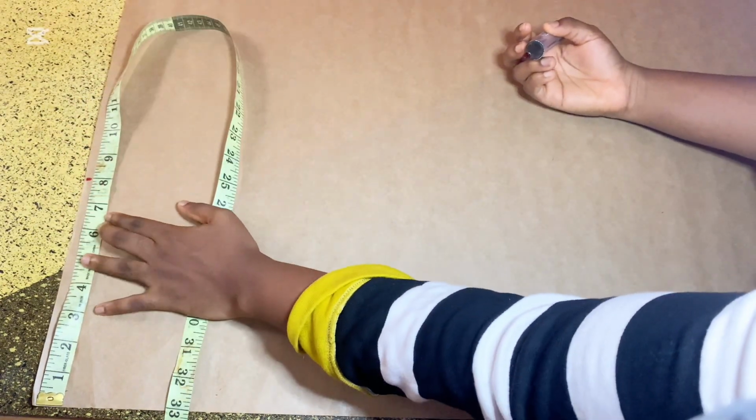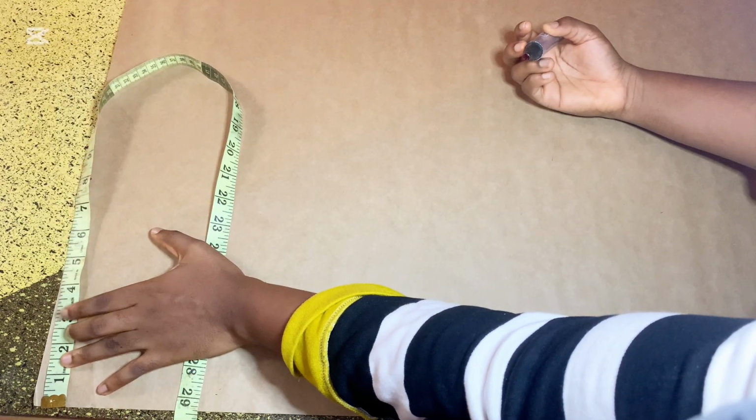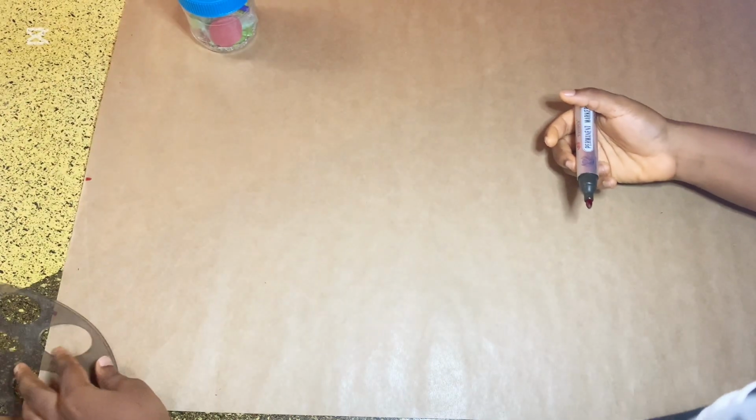Then my neck measurement. A basic neck measurement is 3 in the width and 3 in the depth. But in case of someone that is actually fat, you can use 3.5 by 3.5. So I'll just go ahead and roll that out.